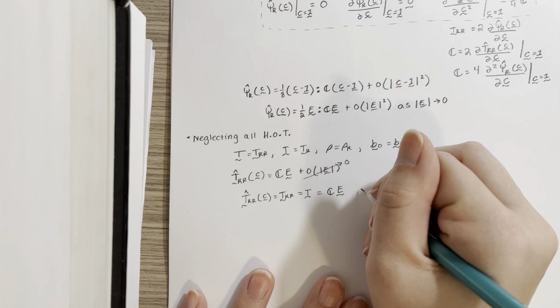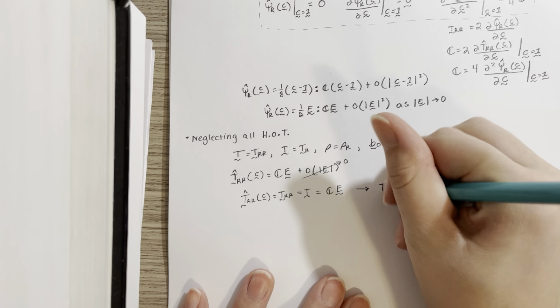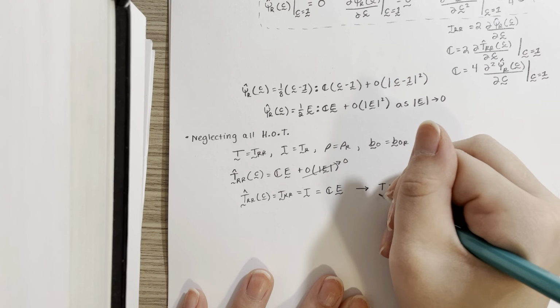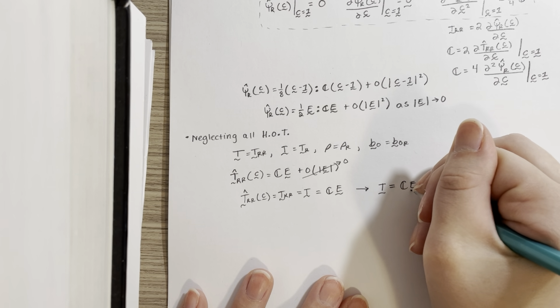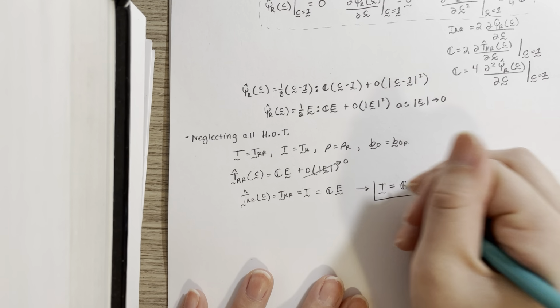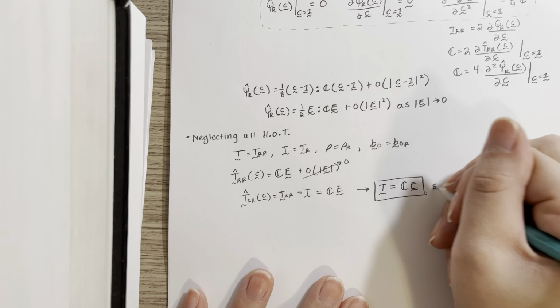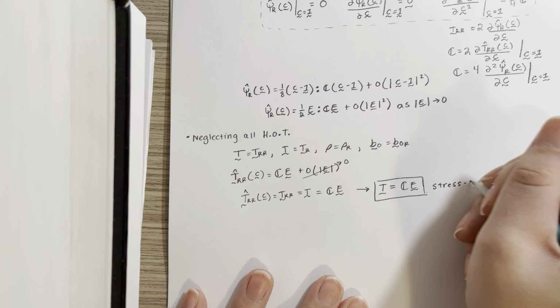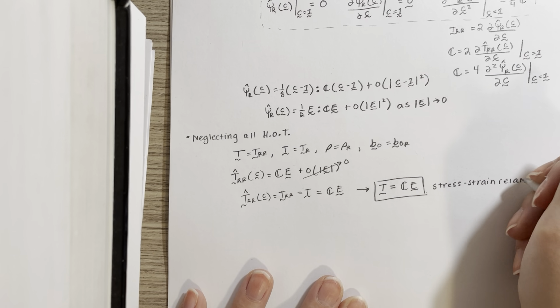Venant tensor. So we have the equation T is equal to CE. So this is our stress-strain relation.